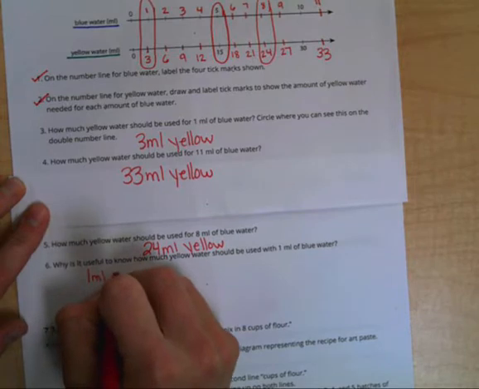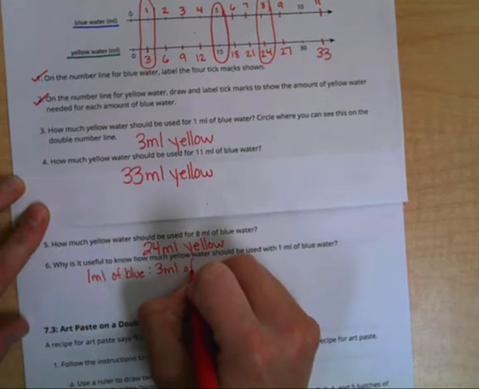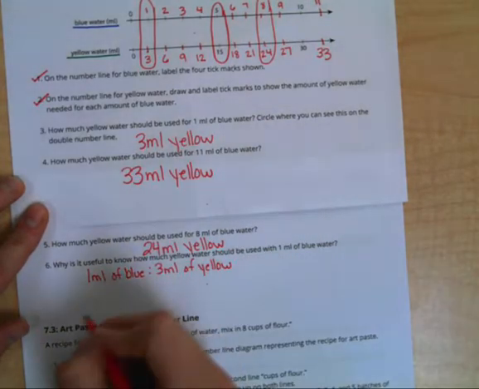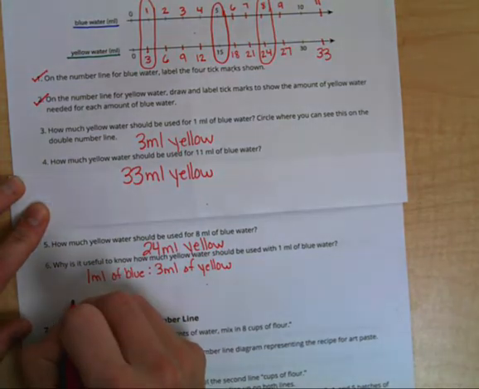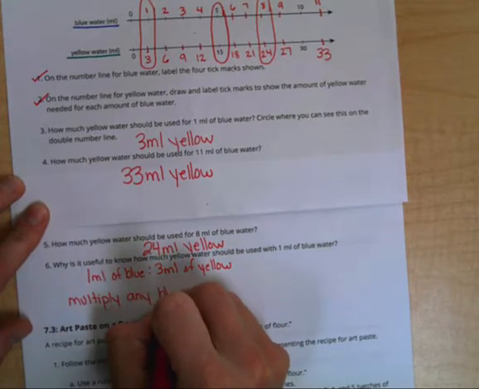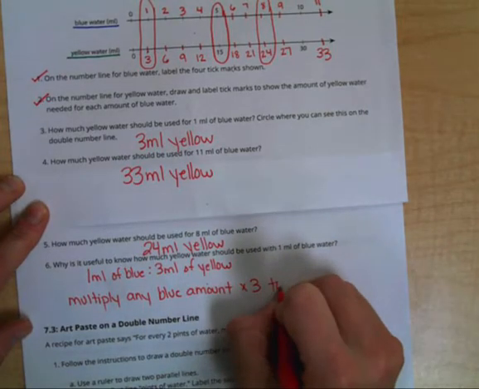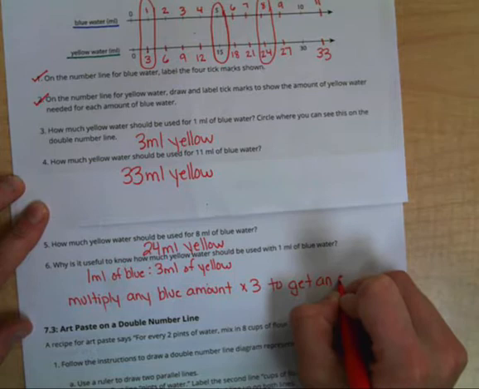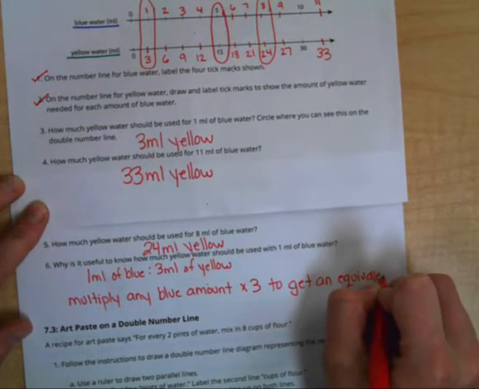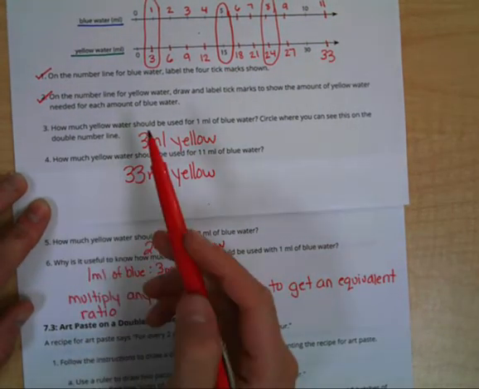So if we know that 1 milliliter of blue goes with 3 milliliters of yellow, we can use this information to help us solve any amount, because all we have to do is multiply any blue amount times 3 to get an equivalent ratio. And as you can see, that's because we're counting by 3s and we multiply by 3.